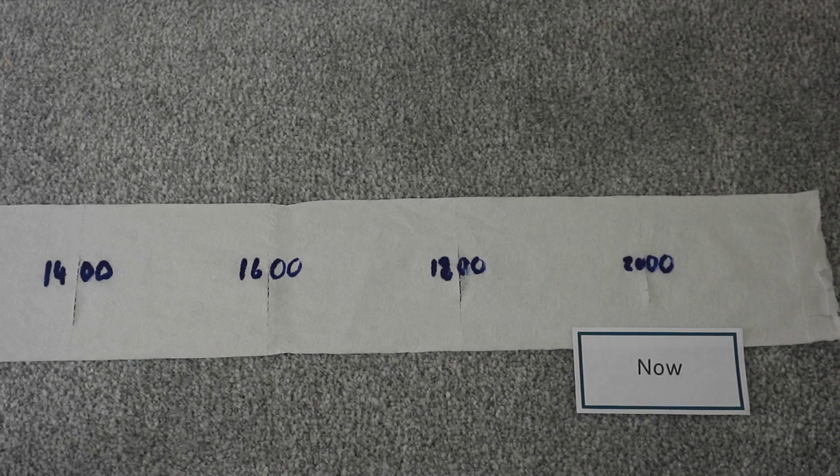So this is my toilet roll timeline, and all it is just a toilet roll laid out on the floor. So let me explain some things. Each of the perforations, that means where the toilet roll tears off, is worth 200 years.